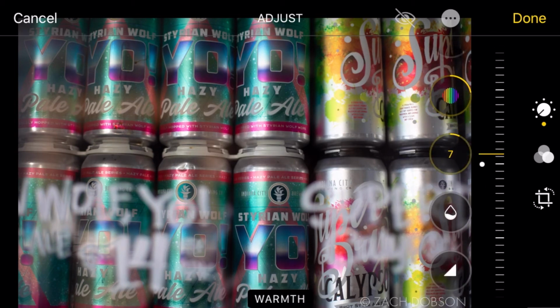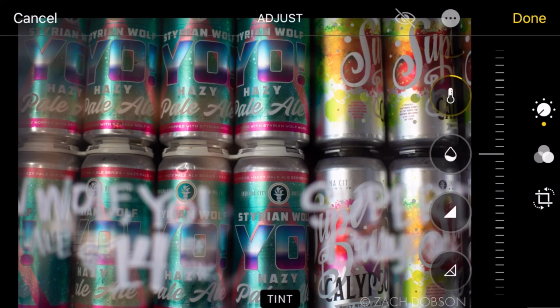Again, with the warmth, you can add a little warmth. You can take a little out. For me, a lot of times I'll do just a little bit of warmth there. This one, I don't know that I'd mess too much with the tint. Maybe just a touch towards the red side, because you have a lot of red tones throughout this image. It looks a little bit better to me, so I would do that.